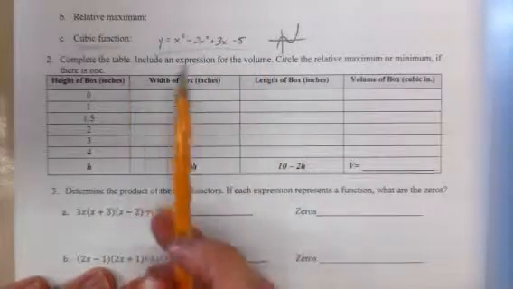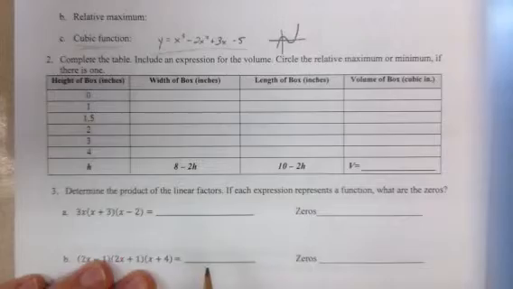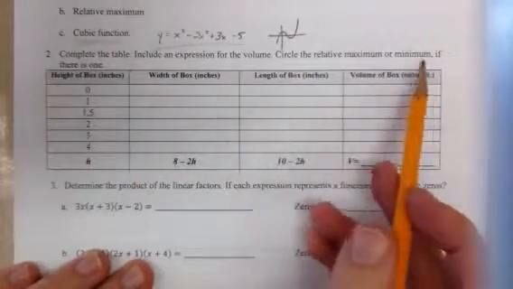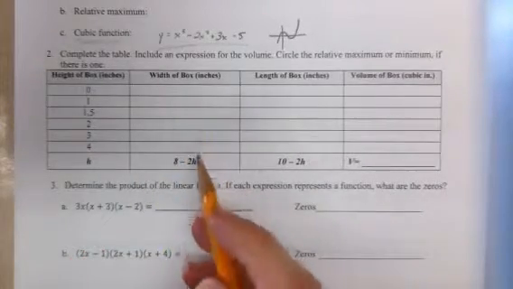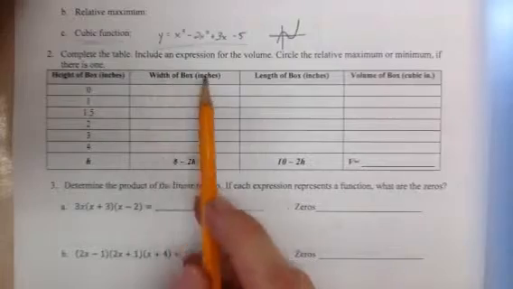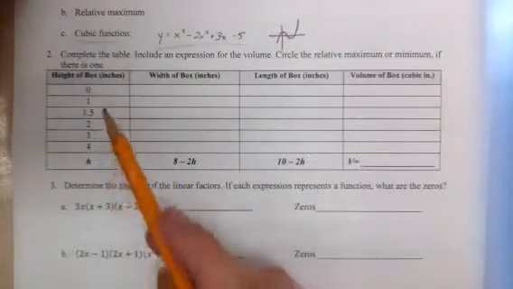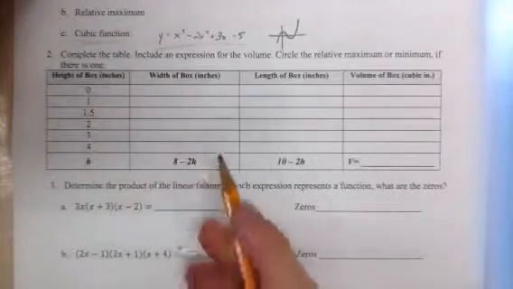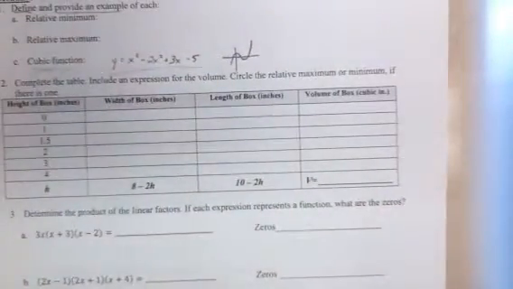So this one, completing the table, include an expression for the volume and circle the relative maximum or minimum if there is one. Notice that they're wanting to know the width of the box in inches. So here's the height. You have to remember back to the problem we already did. If the height of the box is 0 and you're taking that height out. So remember we had that picture. So the picture is this.